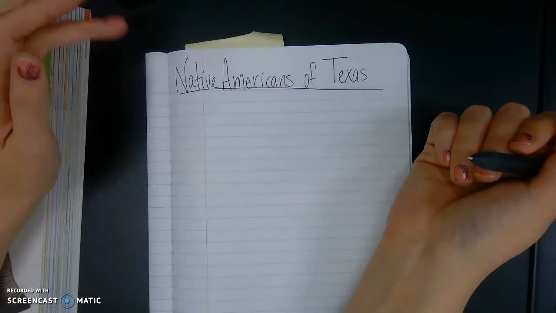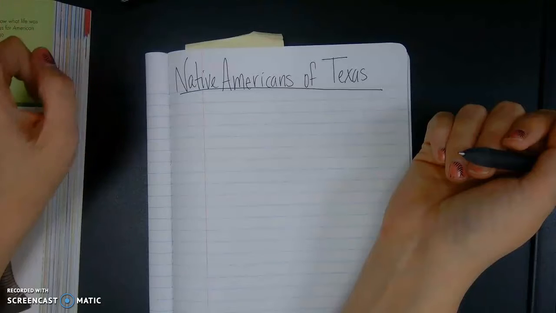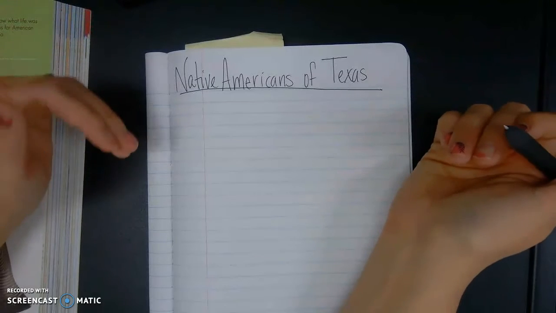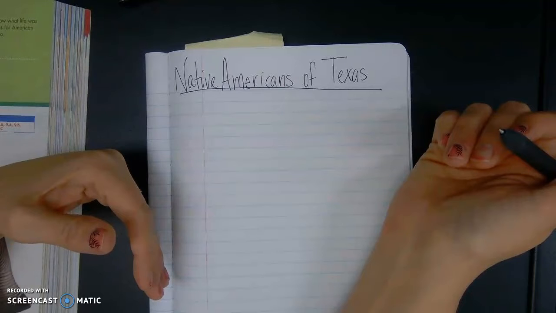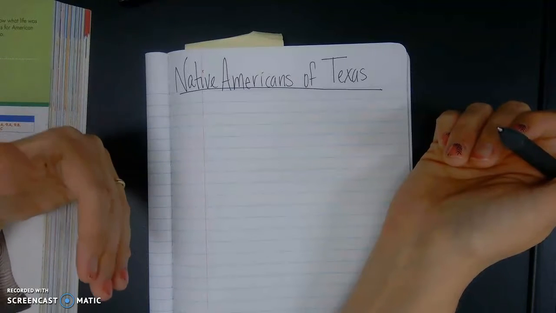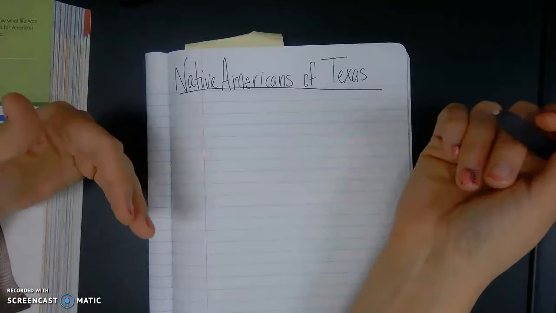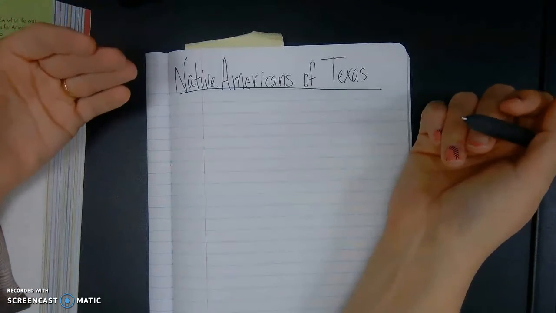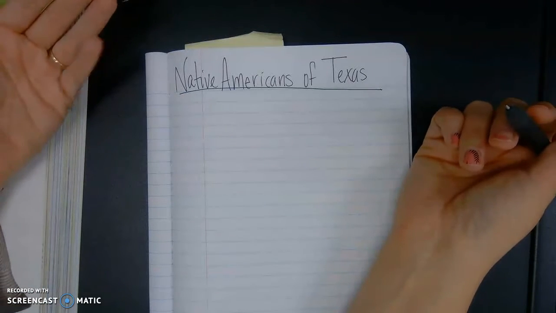Native Americans of Texas. So, as we're reading, and we're not going to do it all today, there is a total of 5 tribes that we're going to focus on. We're only going to look at 2 of them today, but we're going to be taking some notes, and I want you to take these notes with me, and we'll add on to them tomorrow. And then at the end, I might have you create something to show me what you've learned. So, take some good notes so that you have them when I ask you to create me something, okay?